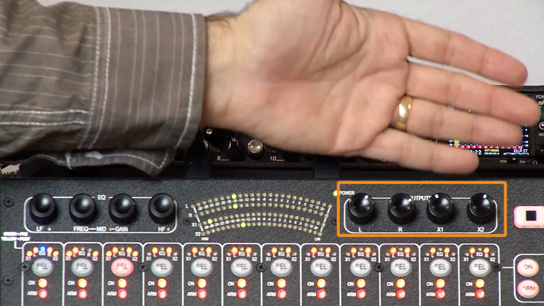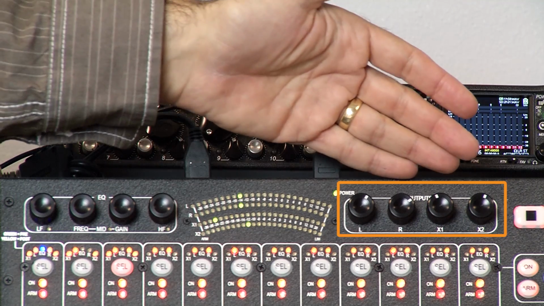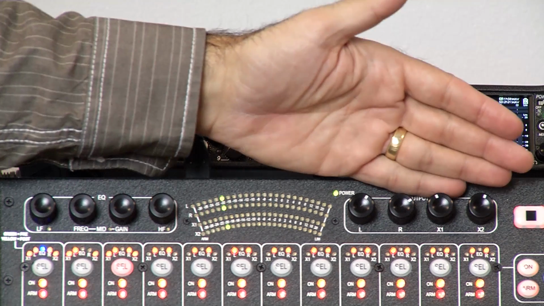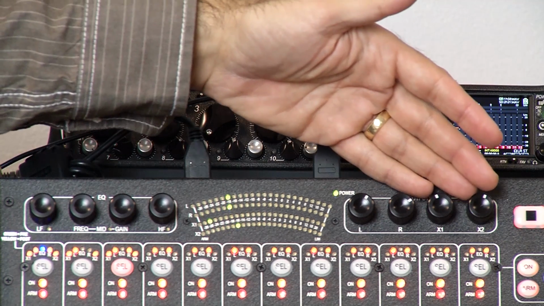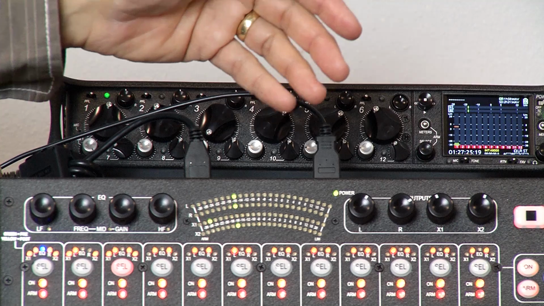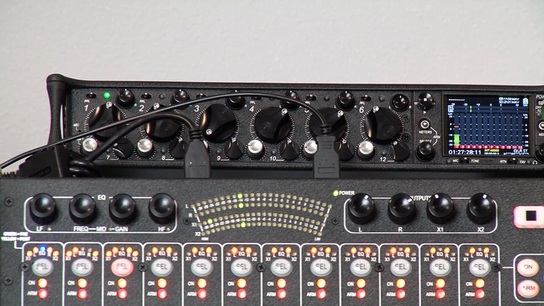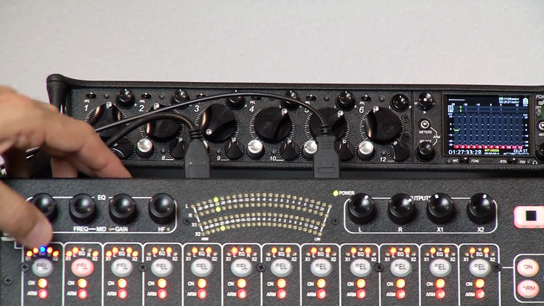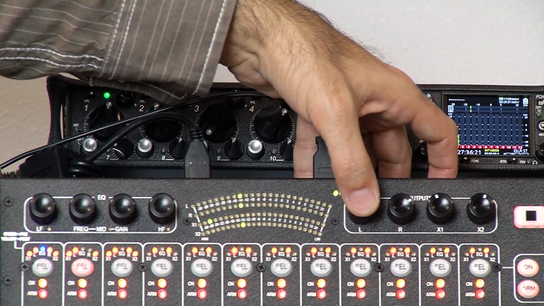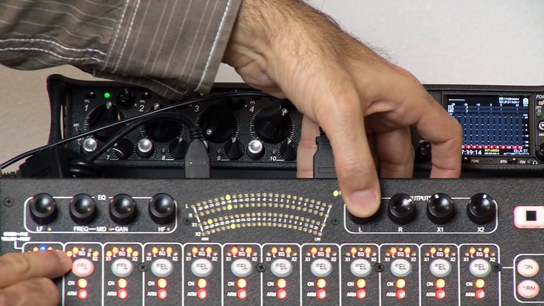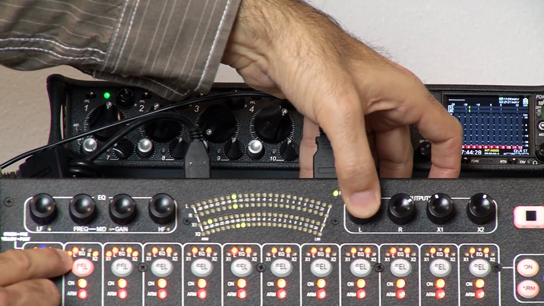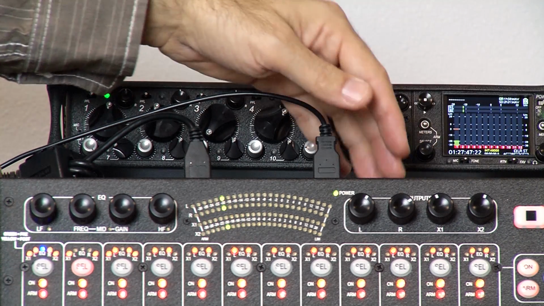Okay, I'd quickly like to go over the output section here. Now there are 4 knobs for controlling the level of the L, R, X1 and X2 outputs. These can be set to control the level of the physical outputs of the 688 or the actual track levels. They can also be used for routing an input to a bus. So simply select the input you're interested in and then press the knob of the bus you're interested in routing to. So in this case, I'm routing input 2 to and from the left bus. The other knobs can be used in the same way.